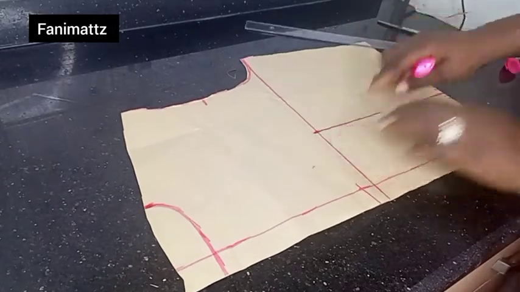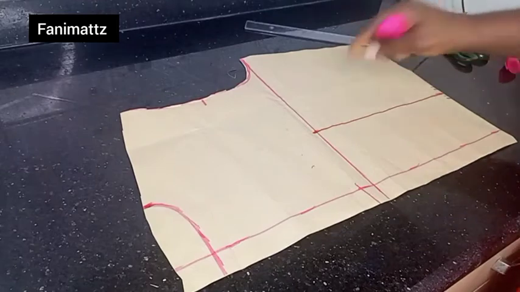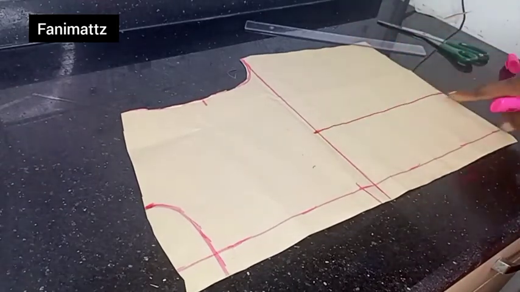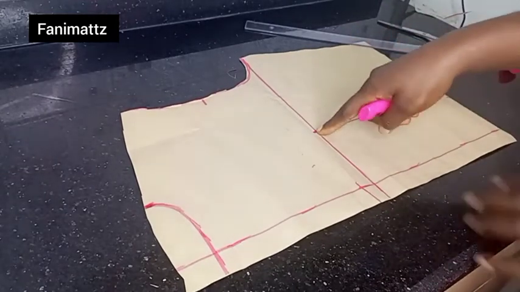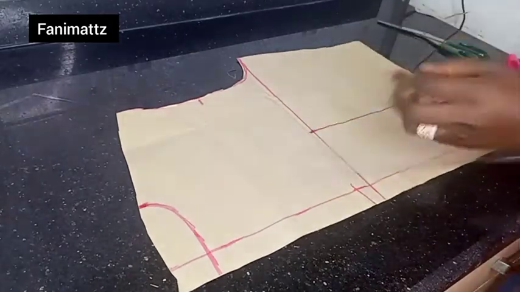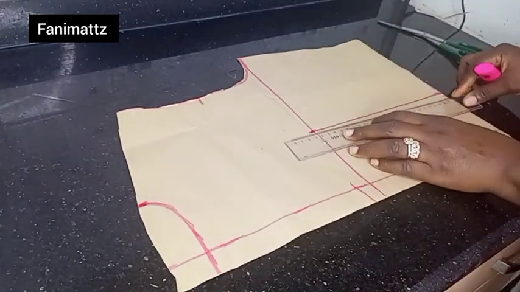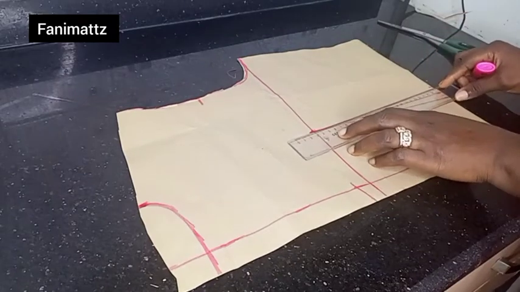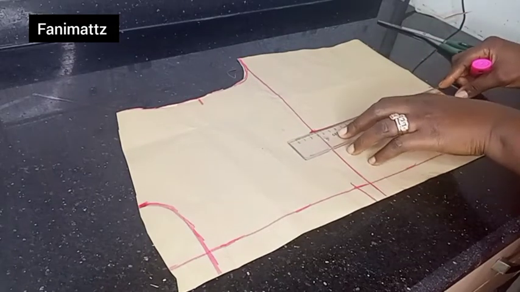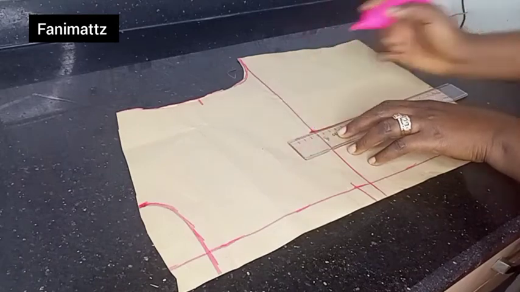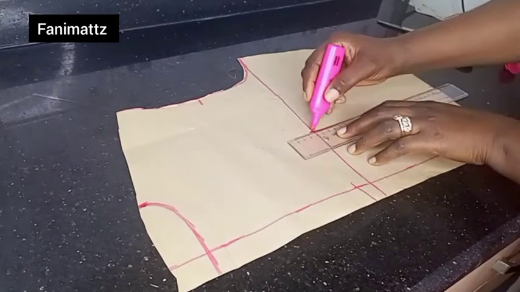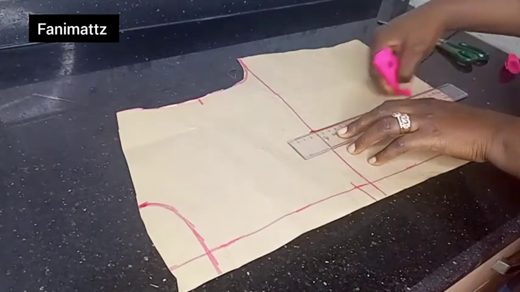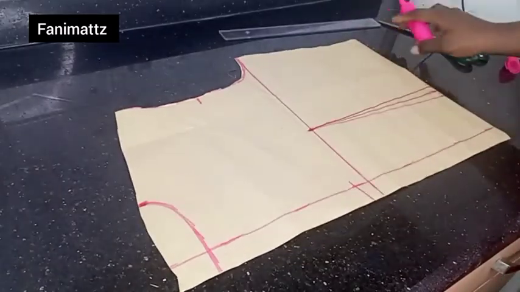So for the front, we went down by 1 inch. But for the back, I'm not going down by 1 inch. I'm going to connect it to meet the armhole line. Okay, so this is a very simple tutorial. As a beginner, you can be creative. I'm going to include some styles that I made with this simple pattern at the end of this video. So make sure you watch till the end so that you understand what I'm talking about.